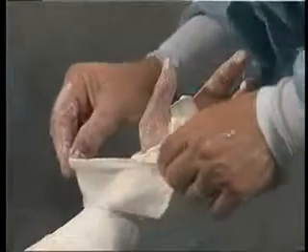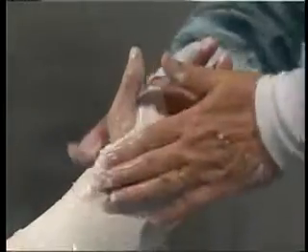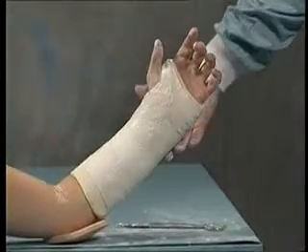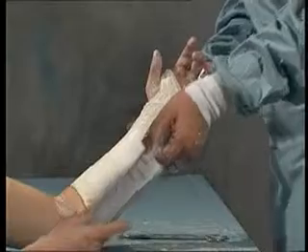A similar strip can be prepared and placed around the base of the thumb to ensure a smooth and firm fitting, while still allowing full mobility of the thumb. Once completed, ensure that the plaster is even.